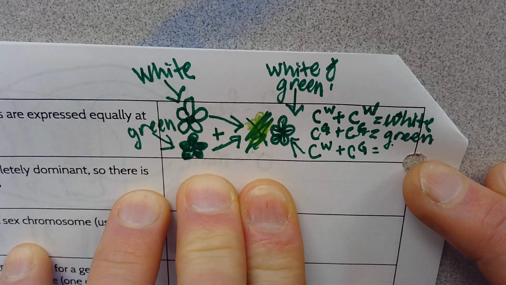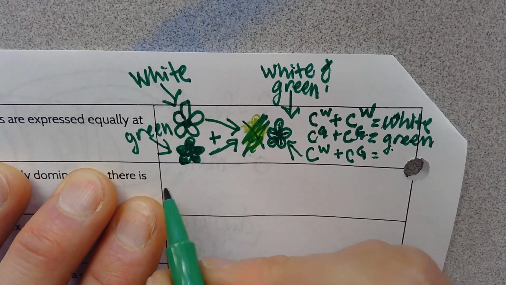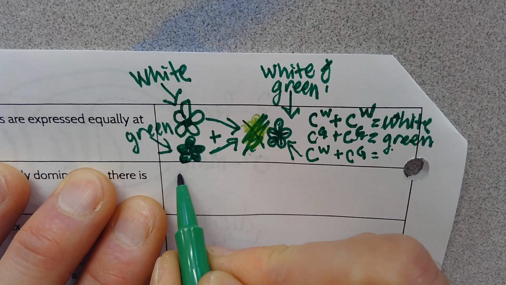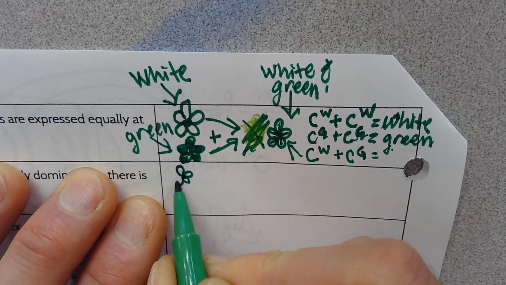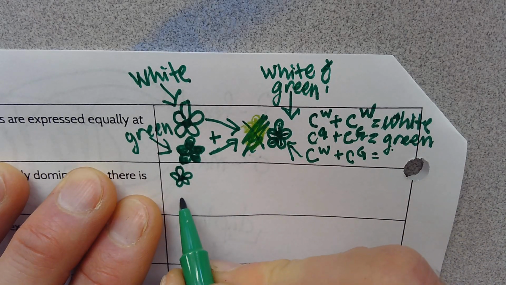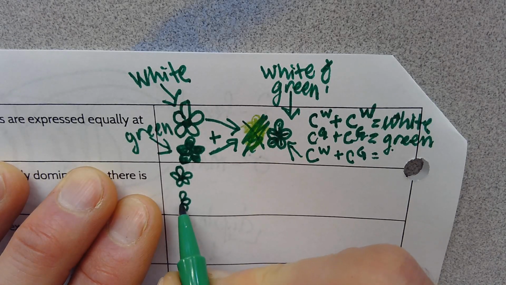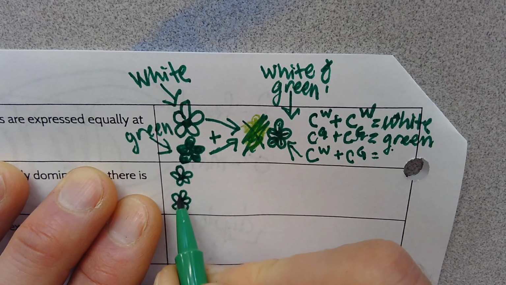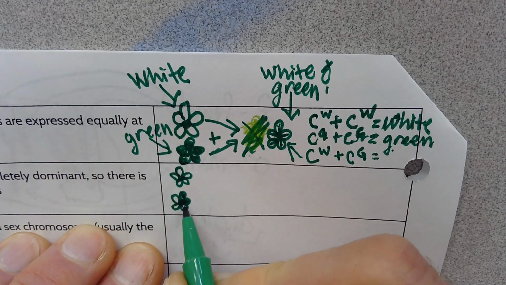All right. Now it's the thing I started to do. So again, if I have a white flower and a green flower, oh, sorry.